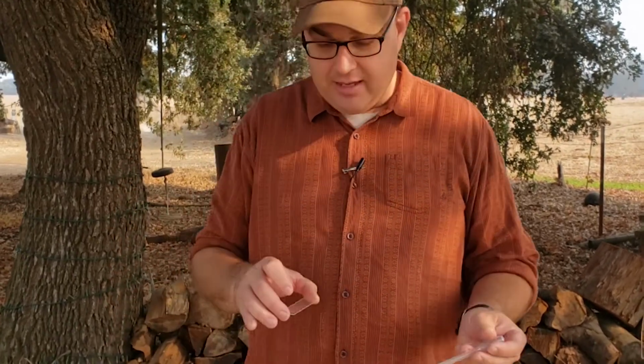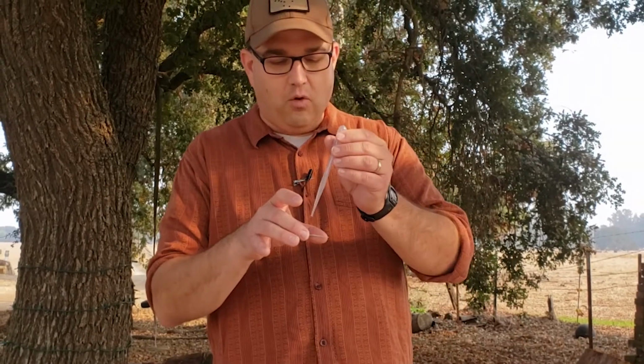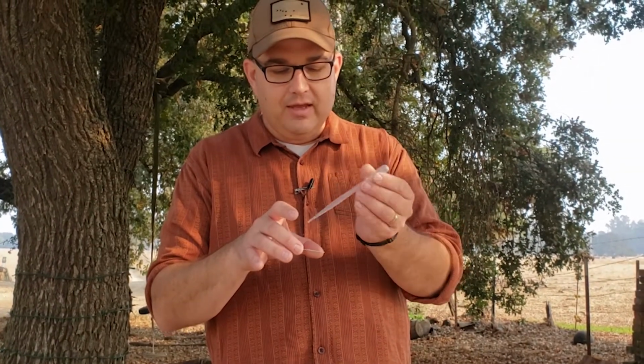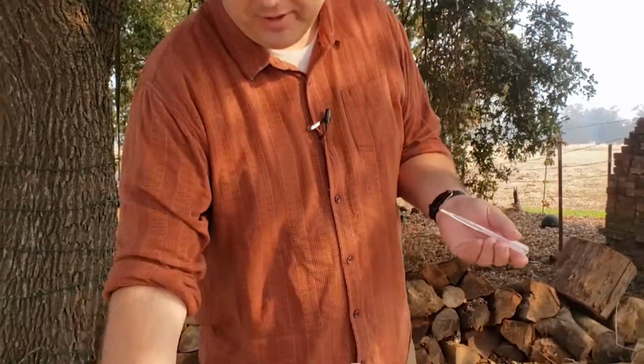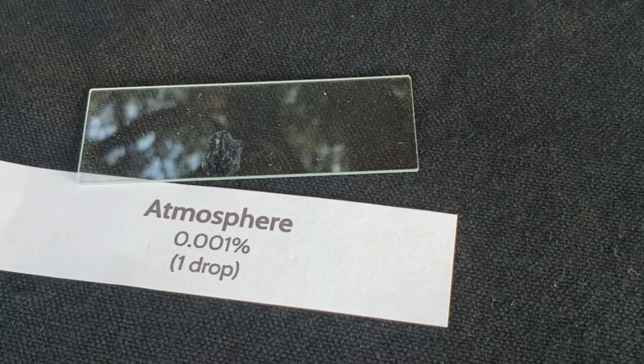It's actually 0.001%. Okay, so if we think about a percent, that's 1 out of 100, and this is 0.001%. If we were to think about the whole gallon, 1 drop is all that there is in the atmosphere. Okay, and it almost ran away from us. We don't want that. There we go. 1 drop in the atmosphere.